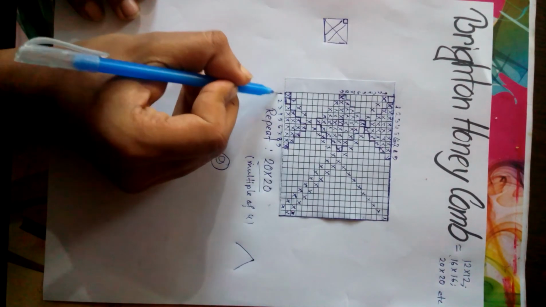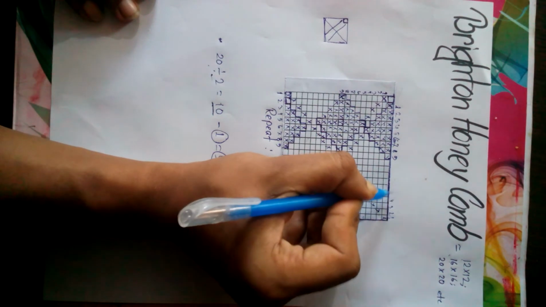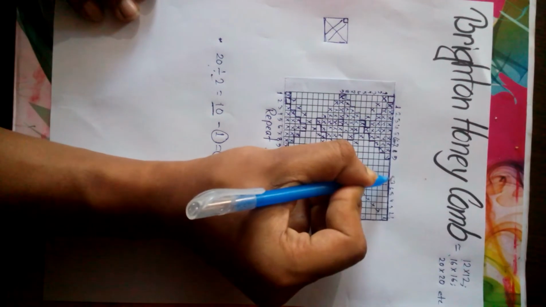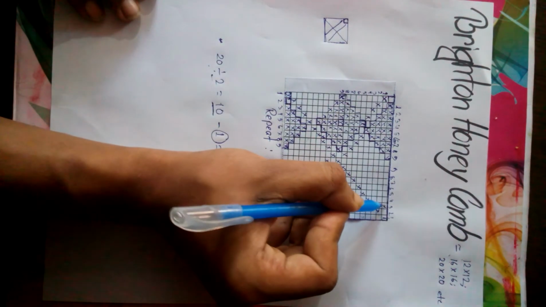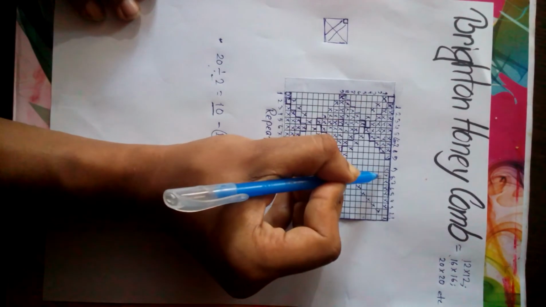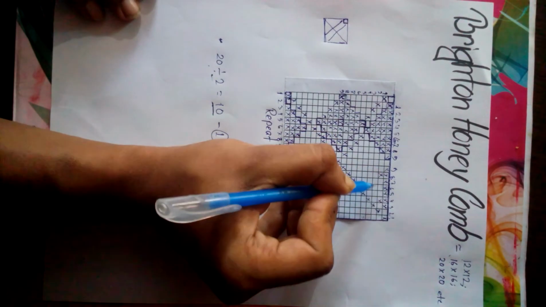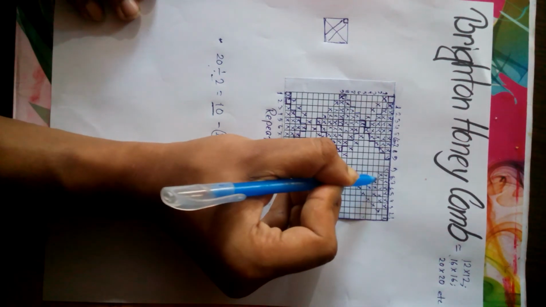So here the numbering was 1 2 3 4 5 6 up to 9. So here 1 2 3 4 5 6 7 8 9. What we did, we kept the second box free. Here we also keep the second box free, and we should number the rest of the boxes. Then we should make the diagonal line like this, as we did in the first portion.